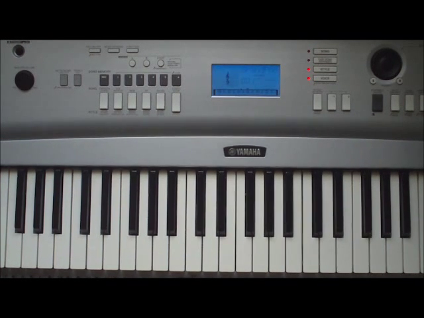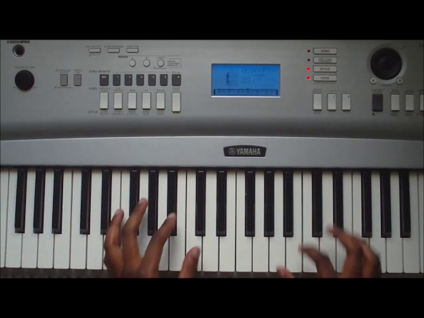Today's lesson will be Bag of Money by Rick Ross, key F minor. Here we go.